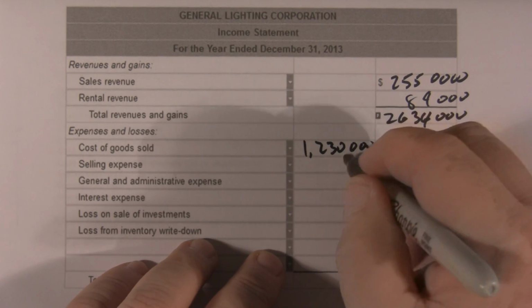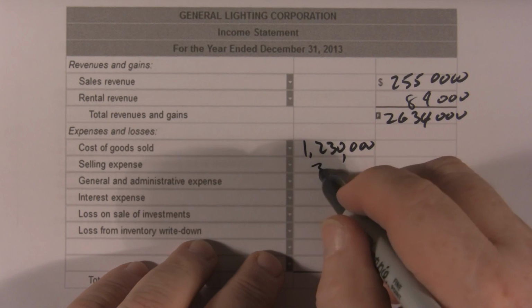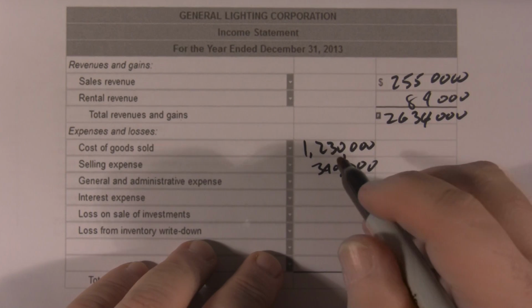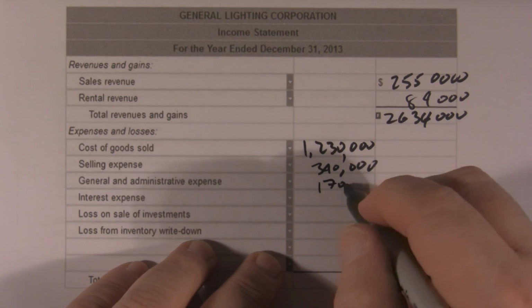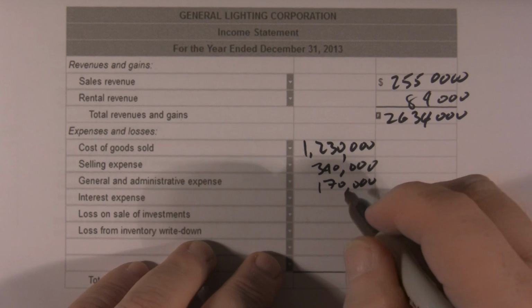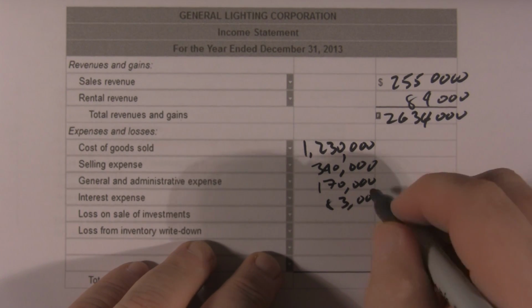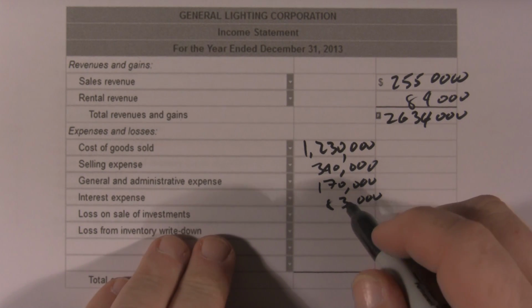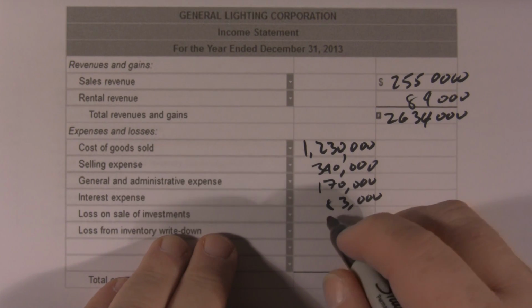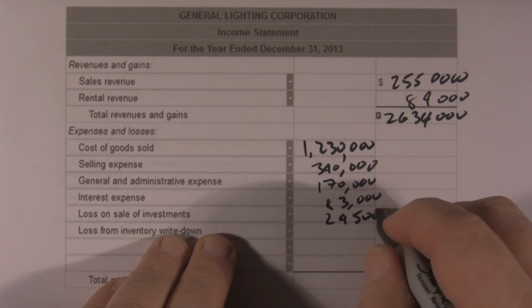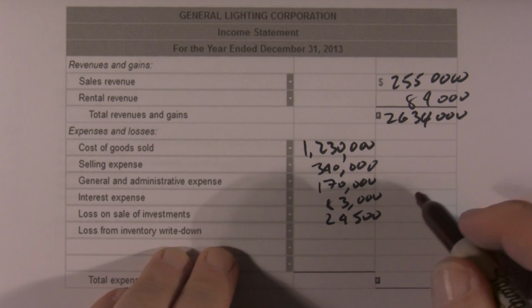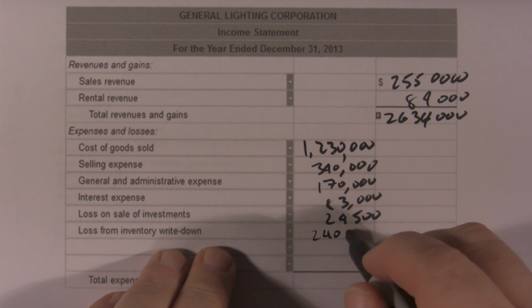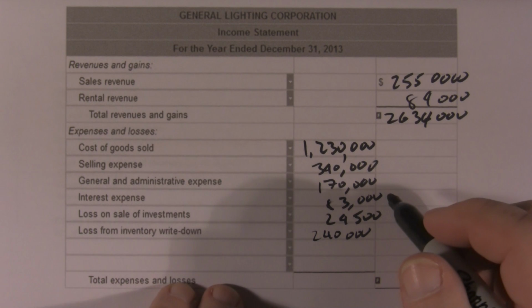$1,230,000 is our cost of goods sold. $340,000 is our selling expenses. Our general and admin is $170,000. Our interest expense is $83,000. Our loss on sale of investments, that's just ordinary income, or lack thereof, $24,500. And our loss on inventory write-down, again, that's a normal, average, regular, ordinary expense, $240,000.